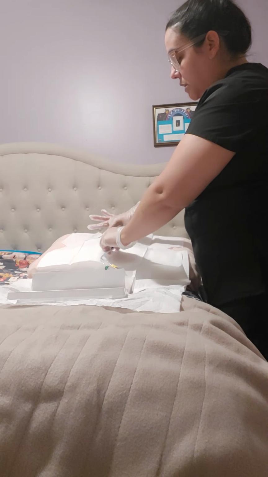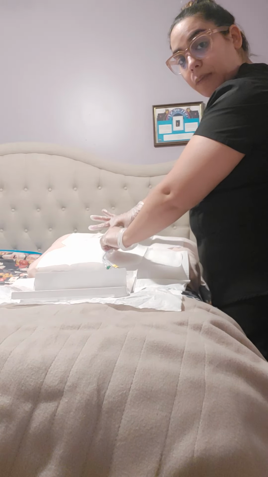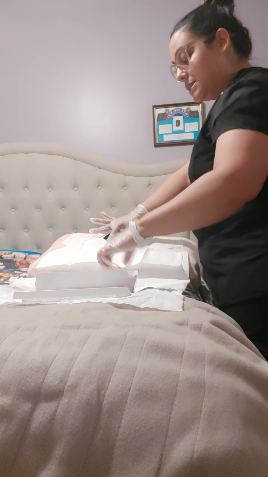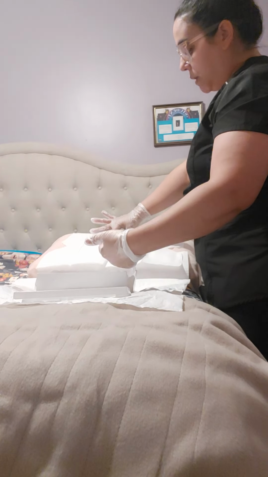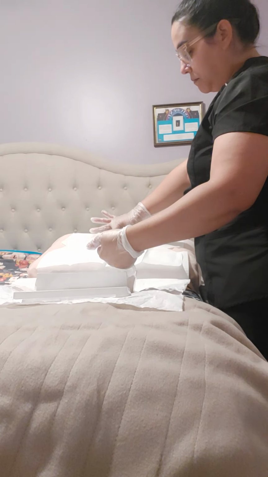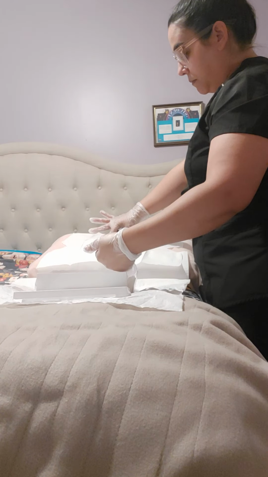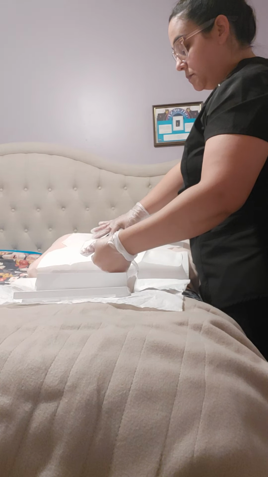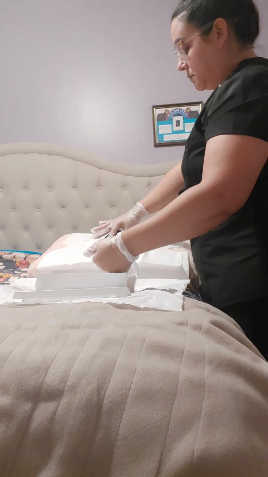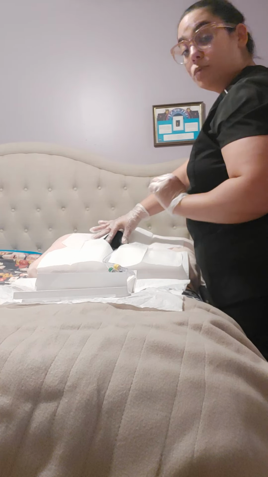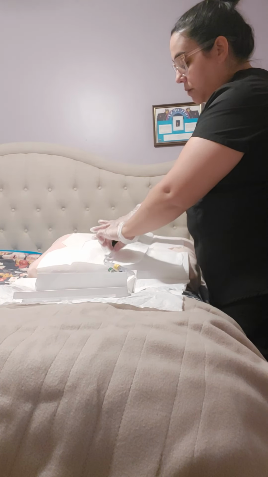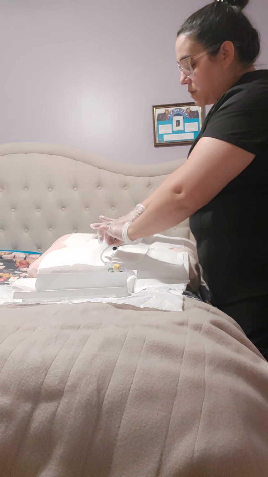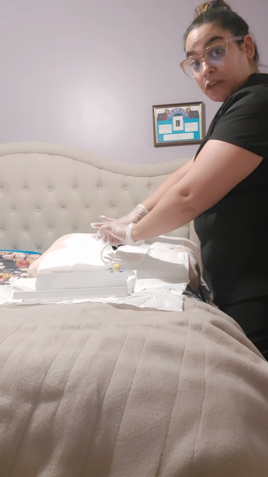Once you have gotten some urine return, you would still put it in about 1 to 2 more inches. Now that it is in, I would fill up my balloon completely. Once your balloon is filled completely, you would tug on the catheter to make sure that it doesn't come out. And the reason why we're doing this is to make sure that we are past the sphincter.